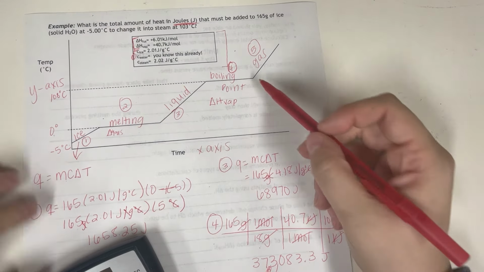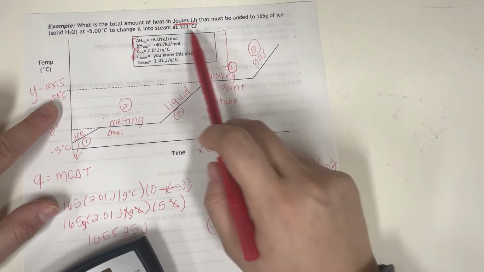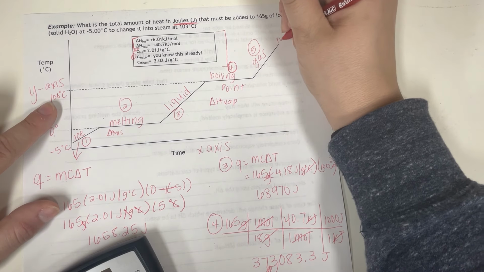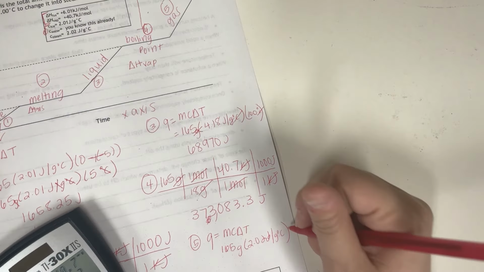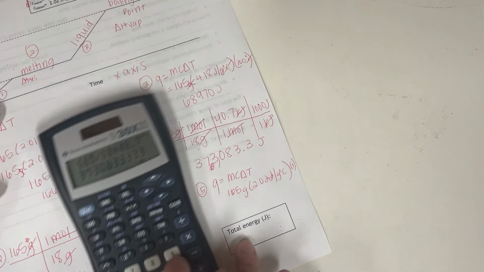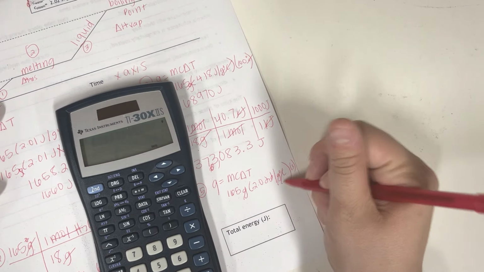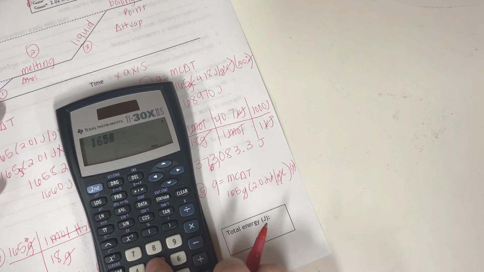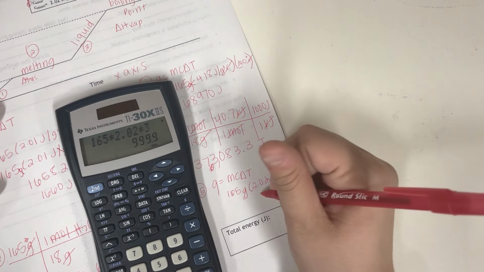And your change in temperature: 103 is what it wants, so you do 103 minus 100, and that will give you 3 degrees Celsius. Now plug that into your calculator. Your grams are going to cancel, your Celsius is going to cancel, so you do 165 times 2.02 times 3. That will give you 999.9.